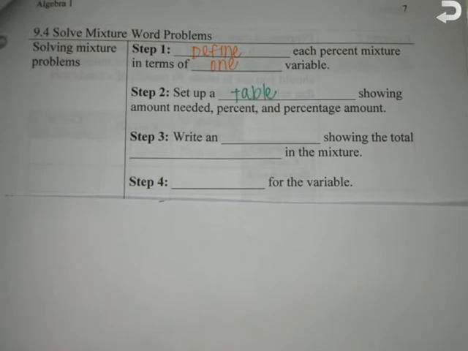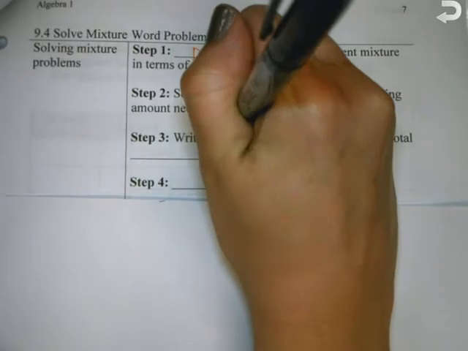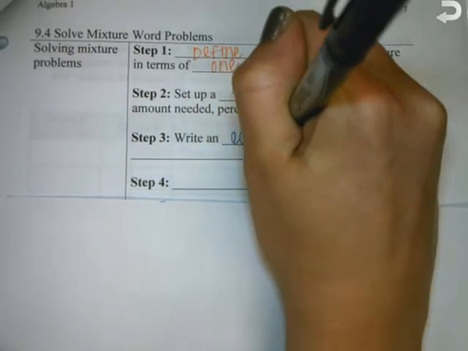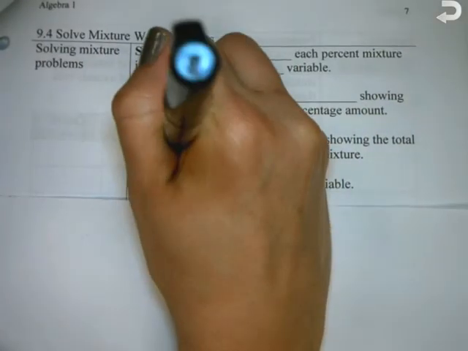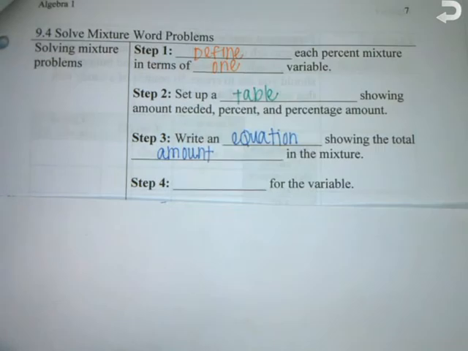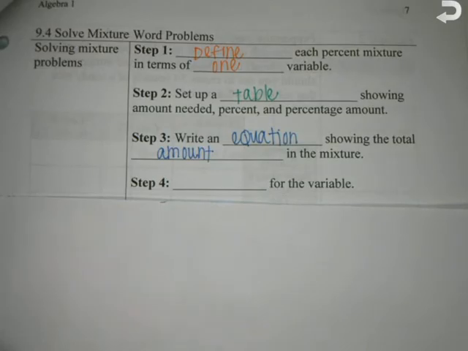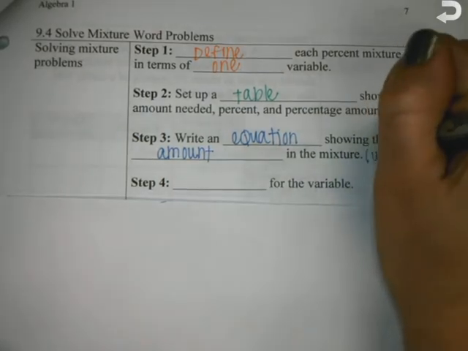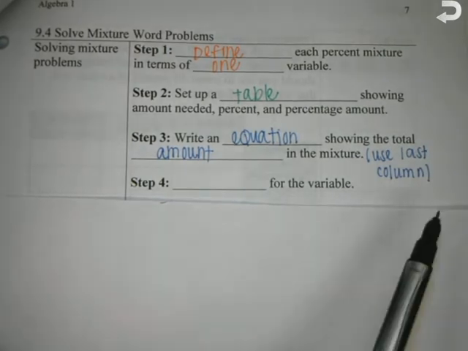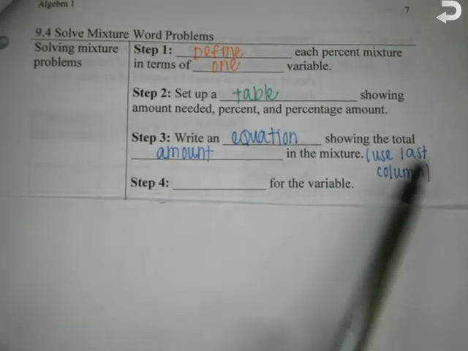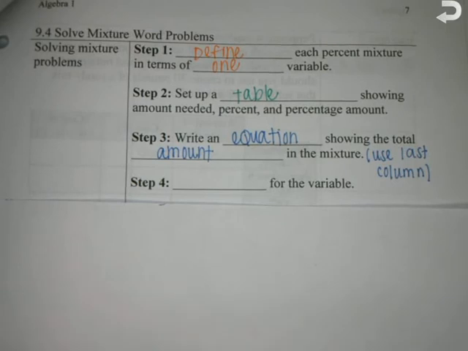Step 3, you are going to write an equation showing the total amount in the mixture. And you are going to be always using the last column for this. So I'm going to write a note there, use last column. Okay, so you want to use the last column to do step 3. Always the last column is what we're going to use. And then step 4, we're going to have an equation with one variable. So we're going to solve for the variable.